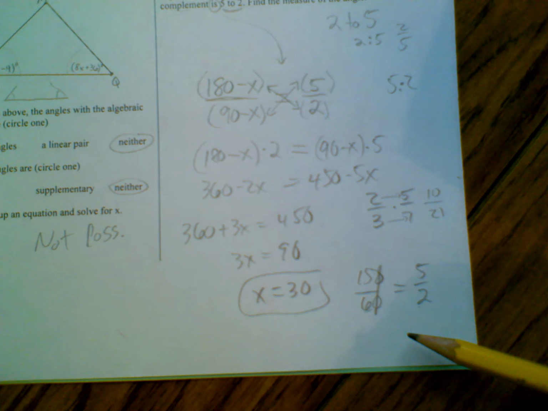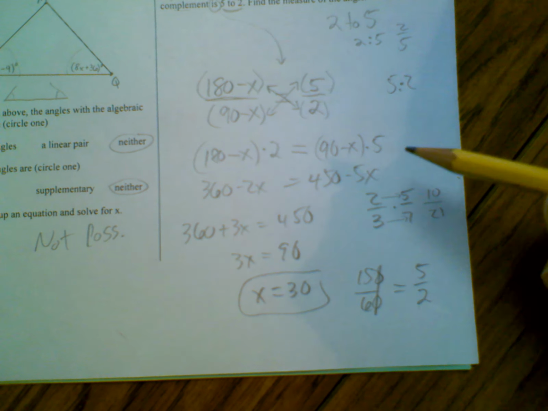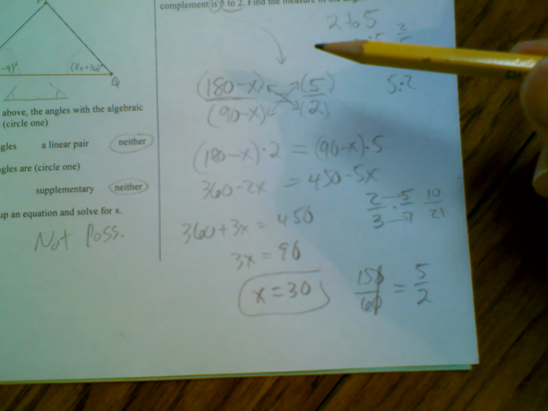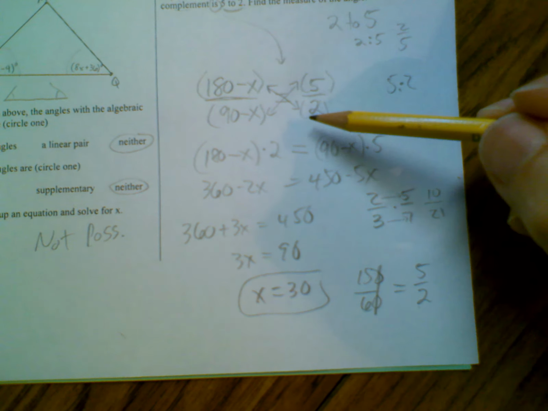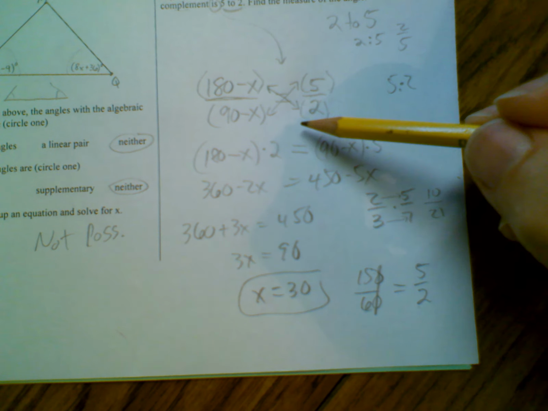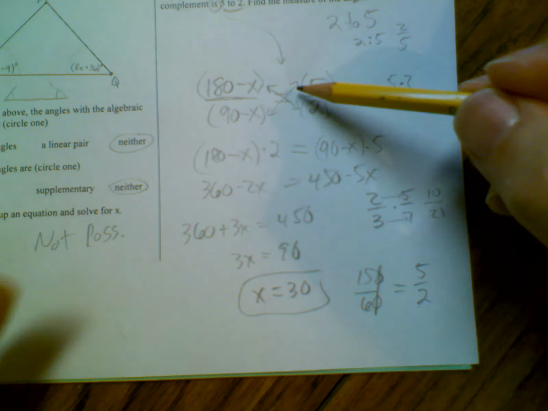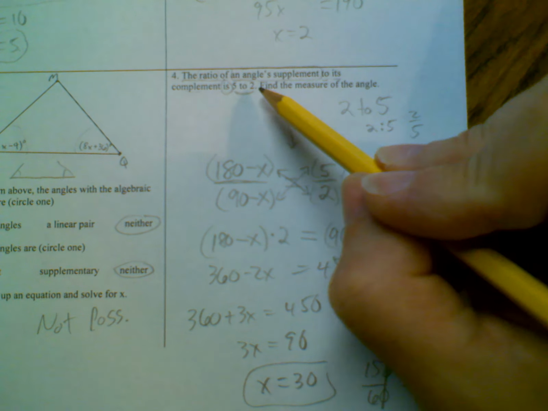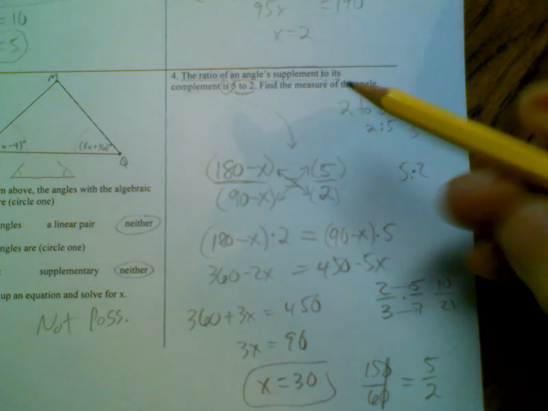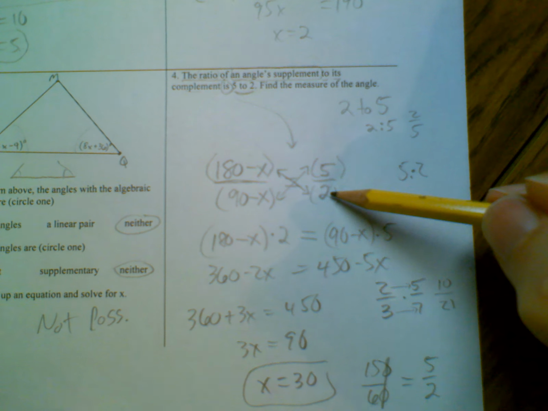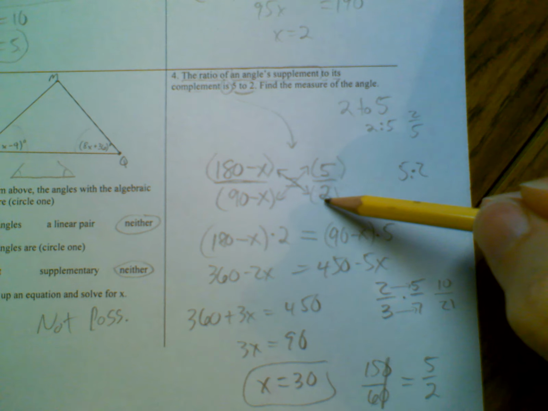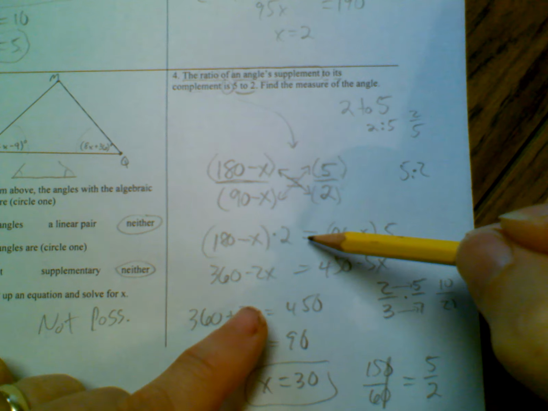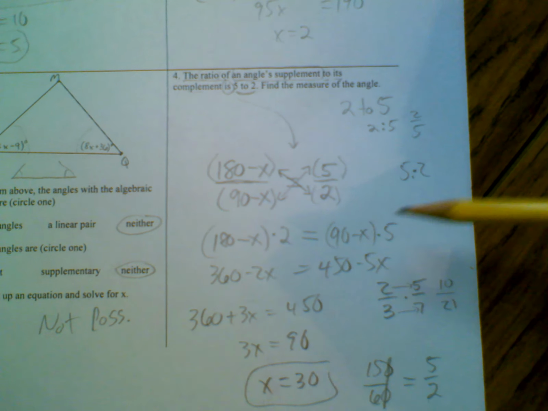Okay? I thought there was one other thing that I wanted to say. It crossed my mind when I was talking about how to solve an equation. Here's where students get in trouble. This is one of the most common mistakes I see when students are working through a problem like this. They'll read it, ratio of an angle's supplement to its complement is 5 to 2, and they will not write an equation with two ratios in it. They will be in too much of a hurry, and they'll write an equation with two products in it.